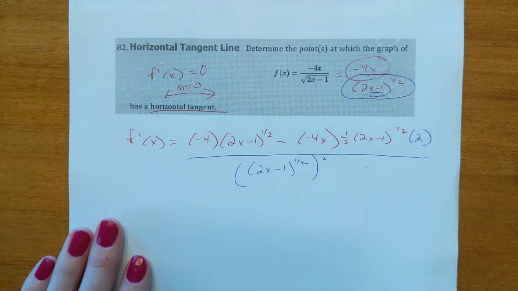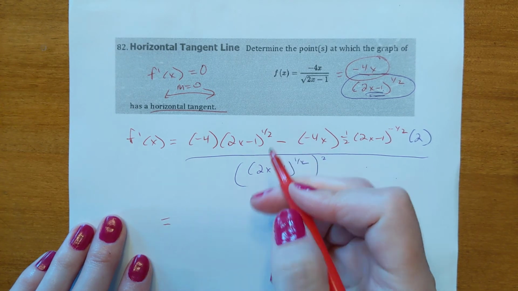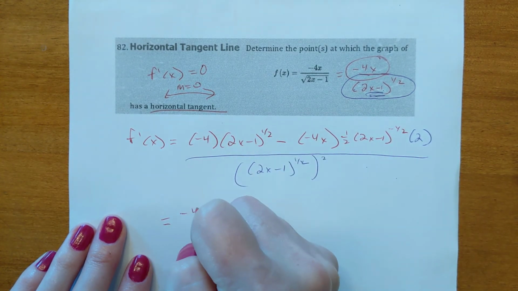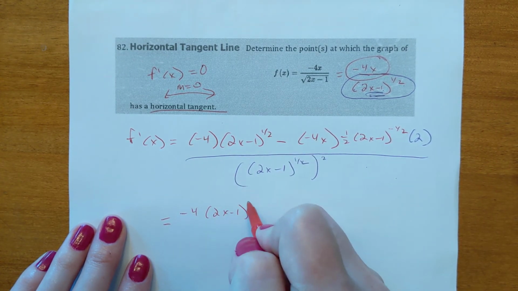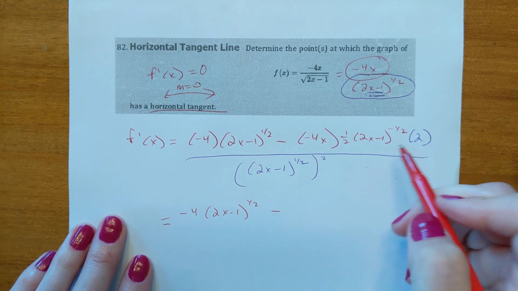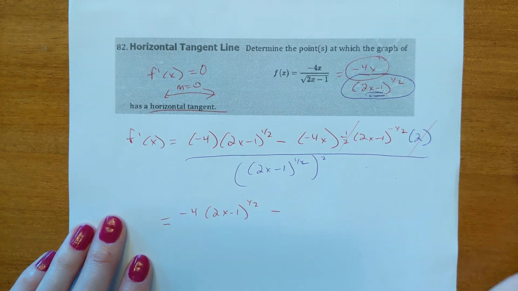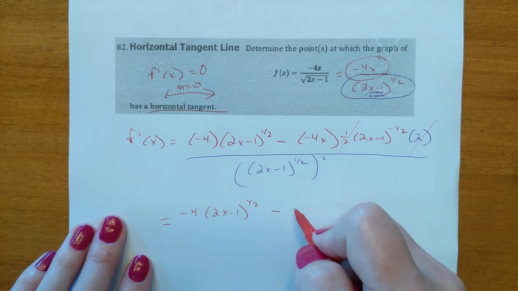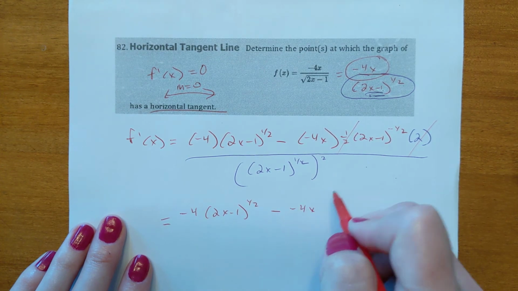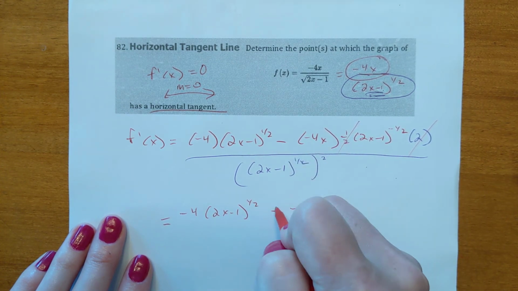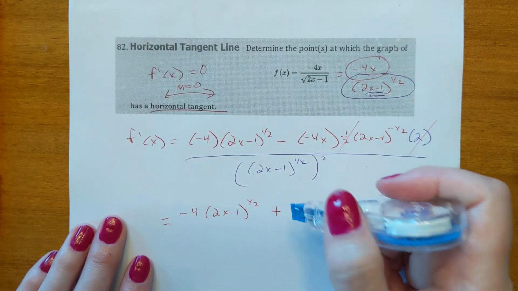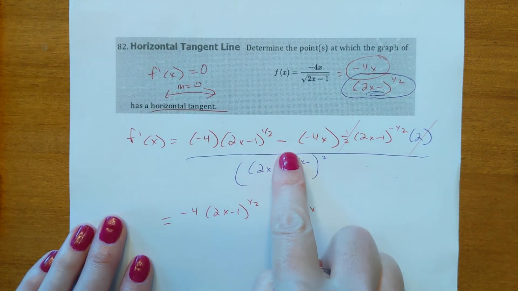All right, so on the top, I'm going to leave that negative 4 times (2x minus 1) to the 1/2 for now. And here, that's gone. 1/2 of 2 is 1. And we got negative 4x. Well, and a negative there, so let's just make that plus. I'll get rid of the extra minus there. So we had a negative and a negative.